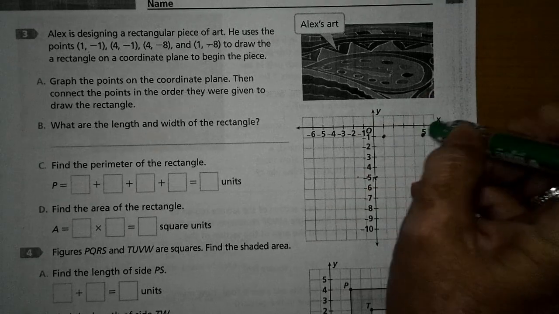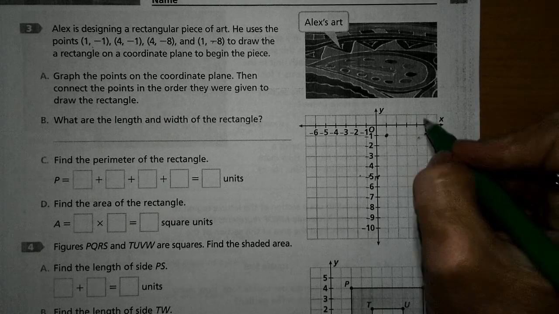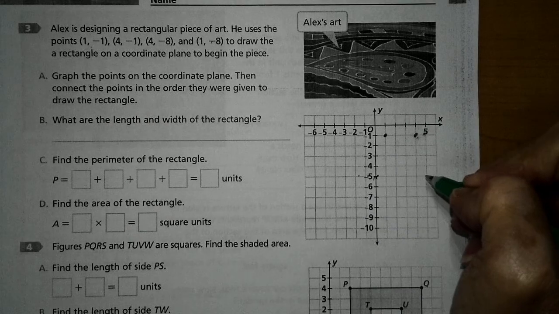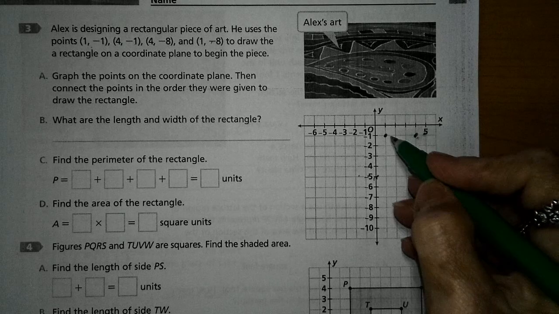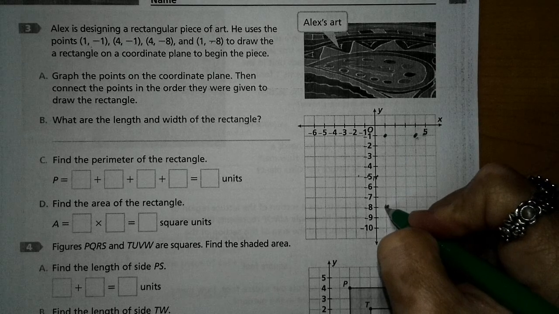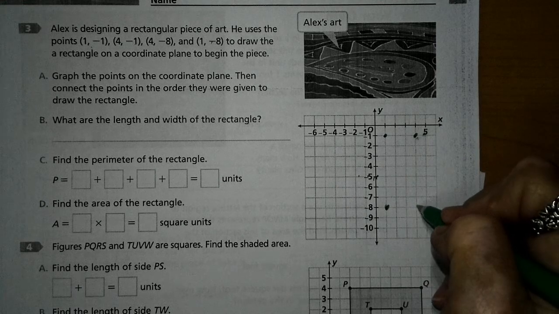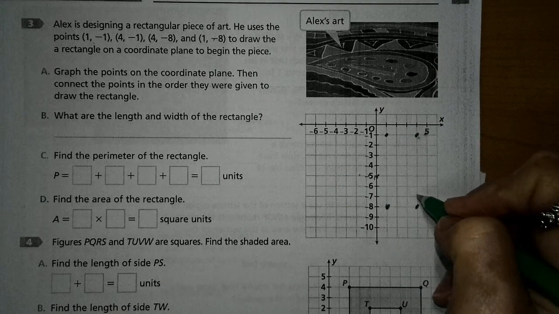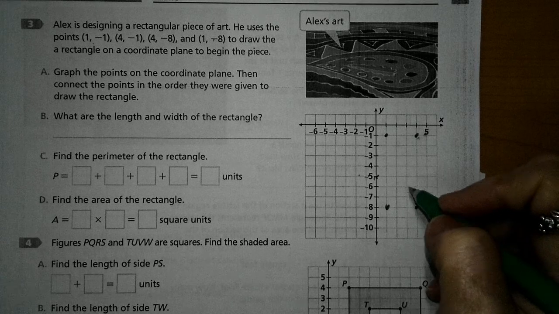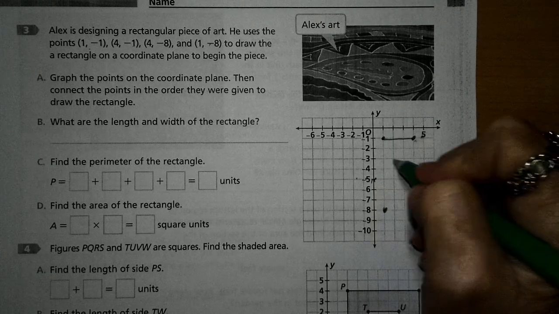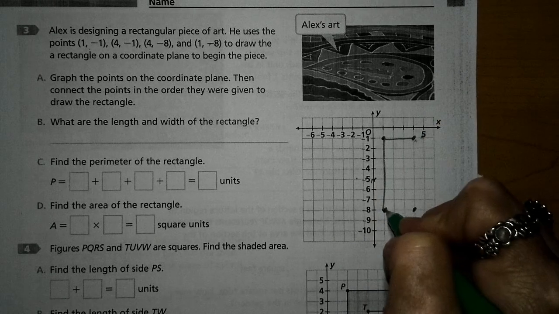Oh, it's 4. Yep, that one's not right. It's okay. I made a mistake too. I thought number 3 was the 4. All right, so it should look something like this, right guys? Rectangle. Yep.